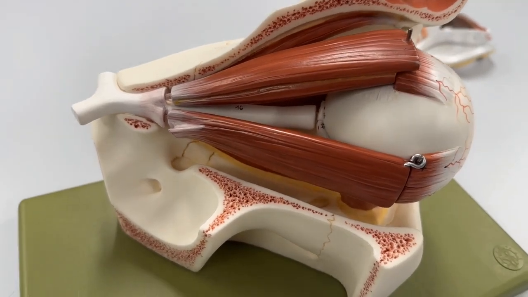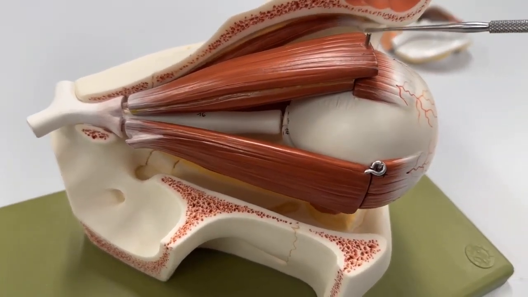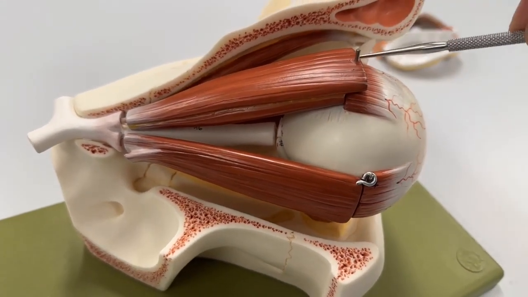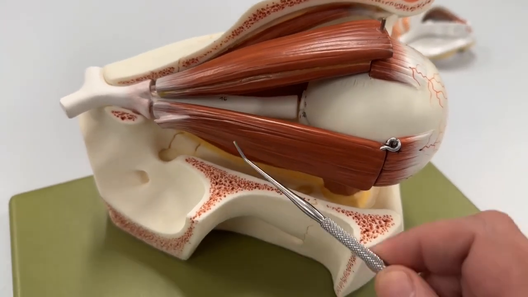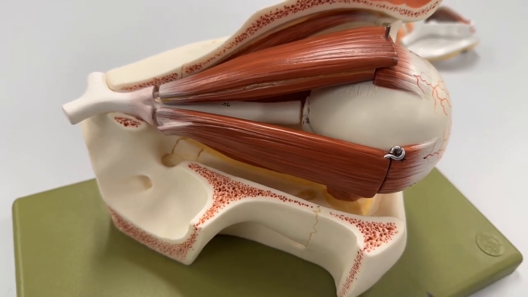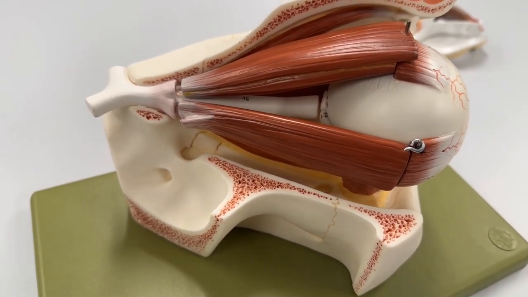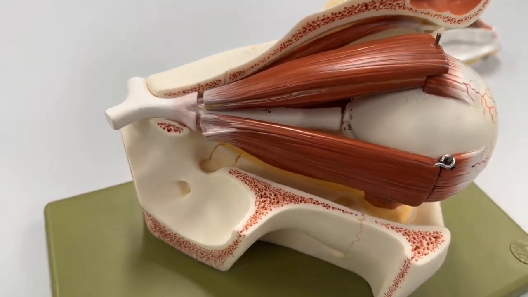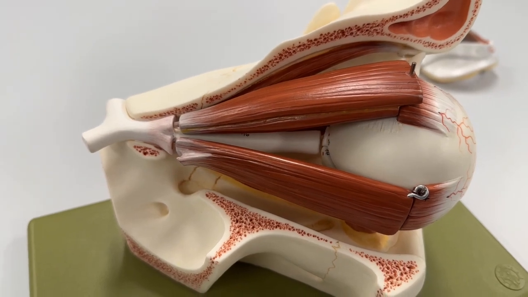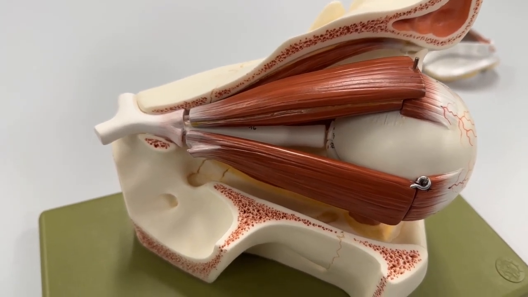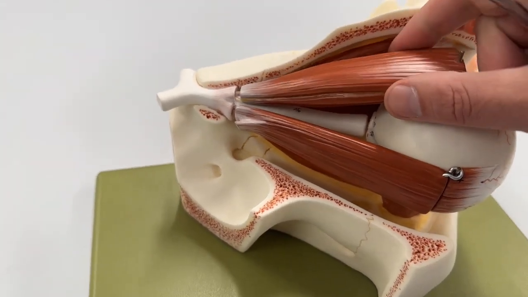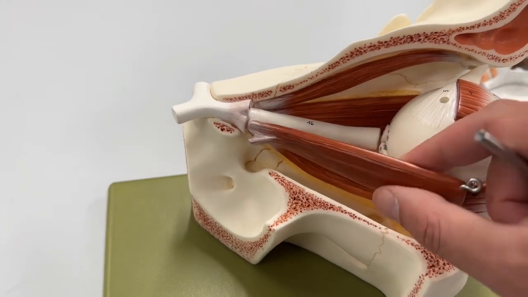So the superior oblique will be innervated by cranial nerve 4. The lateral rectus will be innervated by cranial nerve 6, or abducens. And all the rest are going to be innervated by cranial nerve 3, oculomotor. So SO4, LR6, all the rest 3. Okay, those are the extrinsic eye muscles.